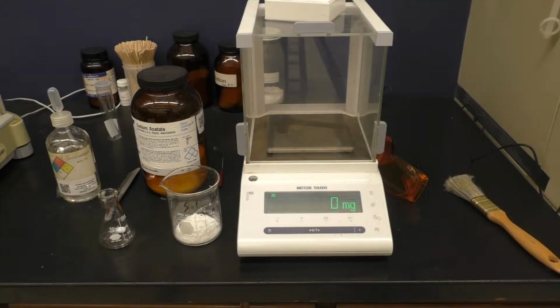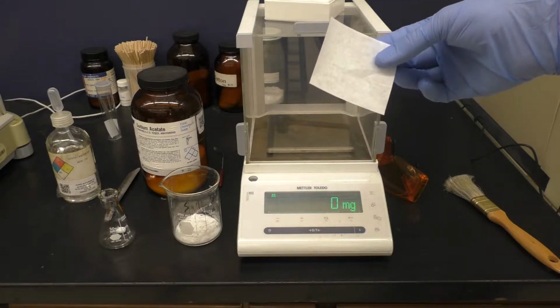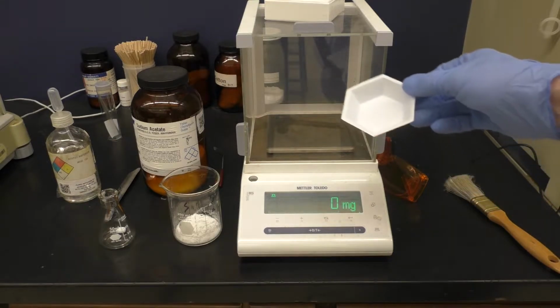When you're going to weigh out a fairly sizable amount of mass, such as 2 grams, sometimes the weigh paper that's commonly used isn't really large enough. Now in this case it might be, but a more useful material for weighing out is a weigh boat.